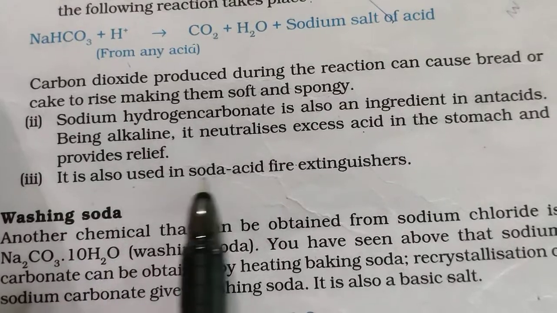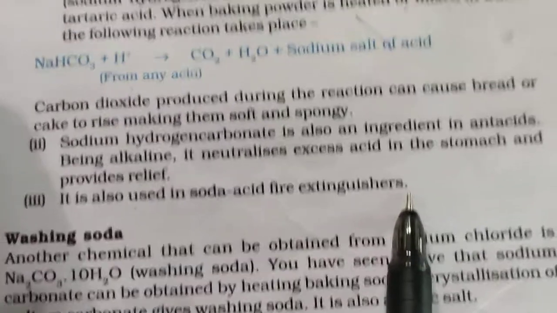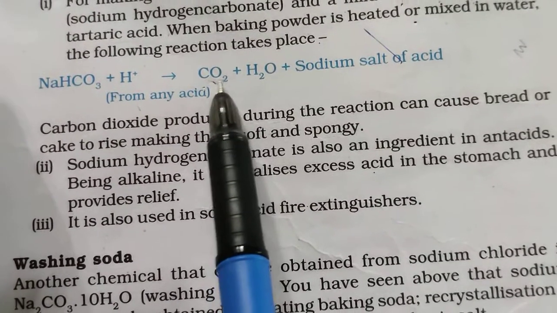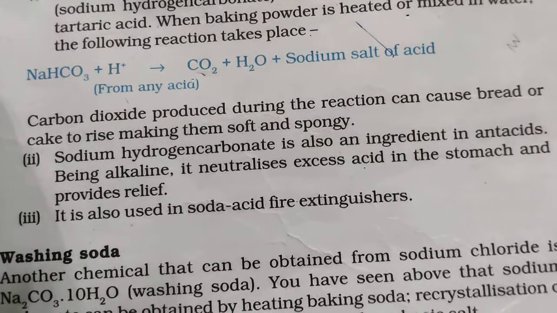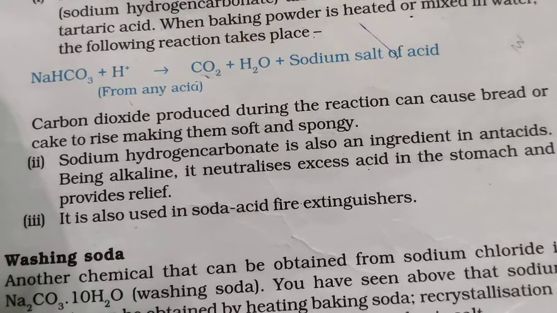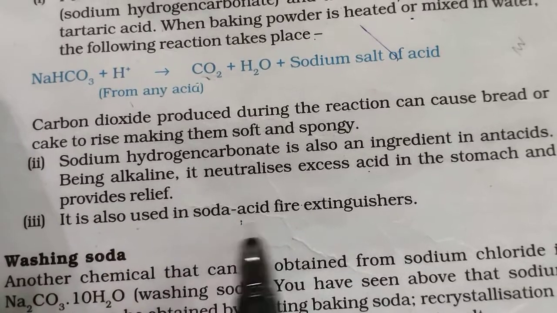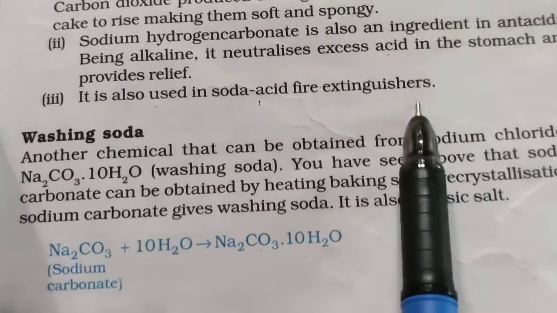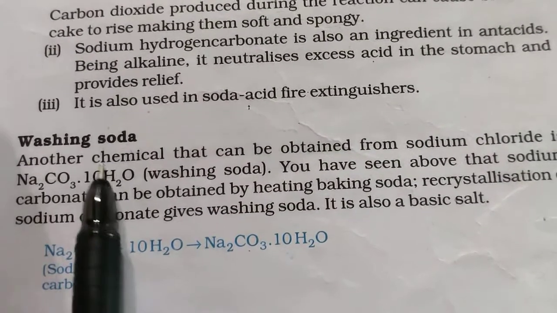So it is also used in soda acid fire extinguisher. As you know, whenever it is heated it will form carbon dioxide. Carbon dioxide gas is known as an extinguisher. So carbon dioxide gas can extinguish fire. That is why it is also used in soda acid fire extinguisher. So it is used as a fire extinguisher. Okay, keep the uses in mind. Next is washing soda.